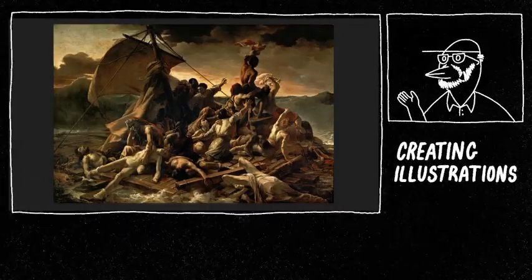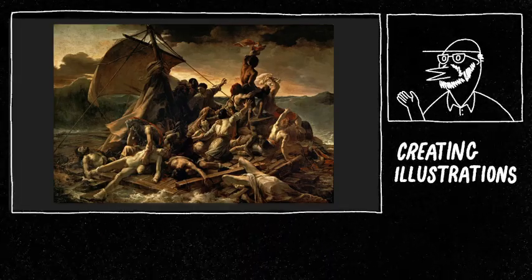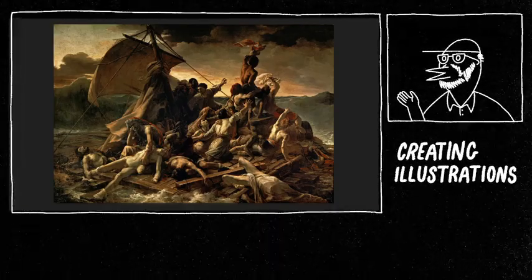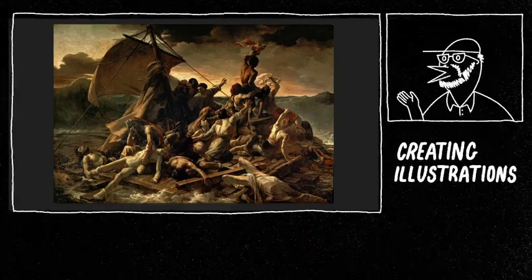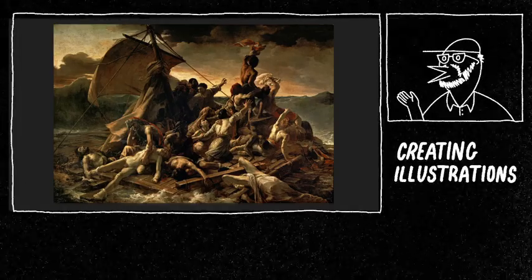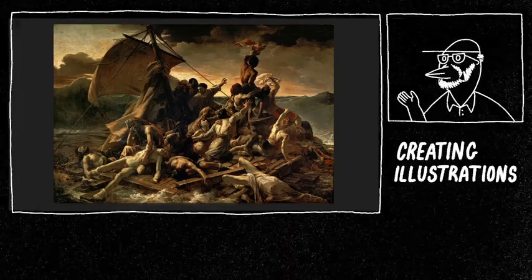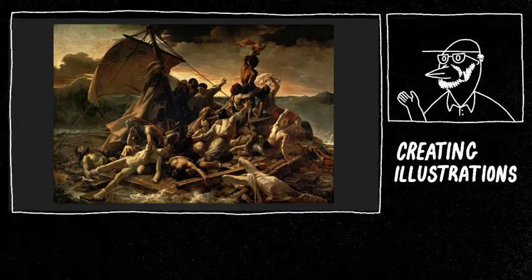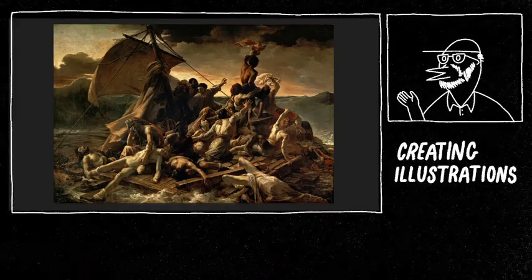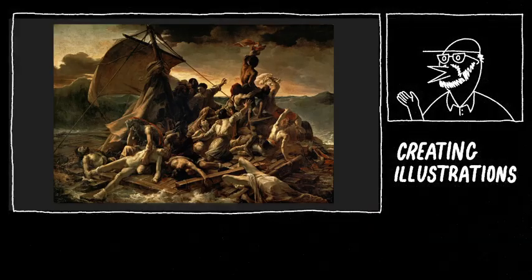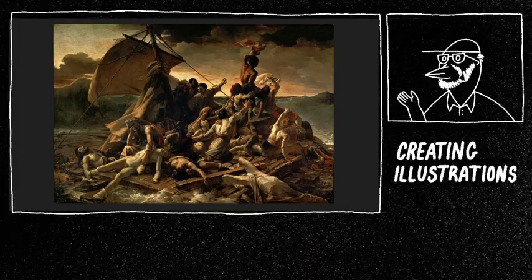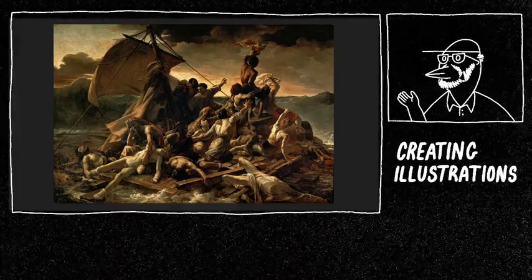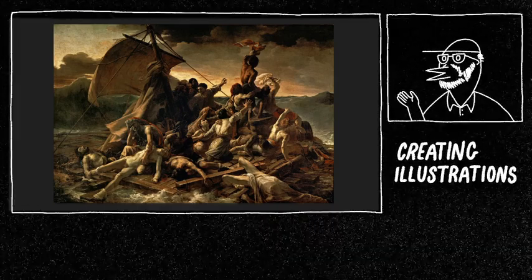And here's the final image for Theodore Jericho's Raft of the Medusa. You can see this figure here on the bottom right, their head and shoulders are down in the water. That was one of the sketch studies that we saw early on. Over on the left, the figure with the red hood clutching this body, we saw that in a sketch study early on, but this is the final version of that.